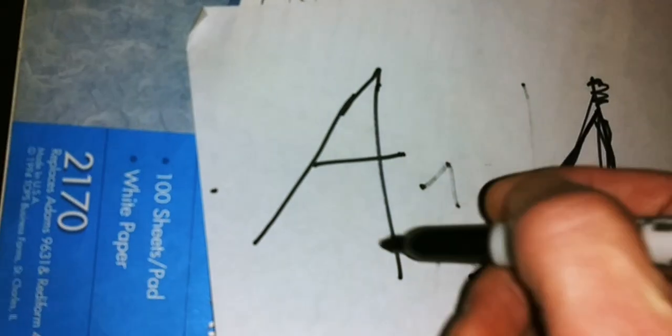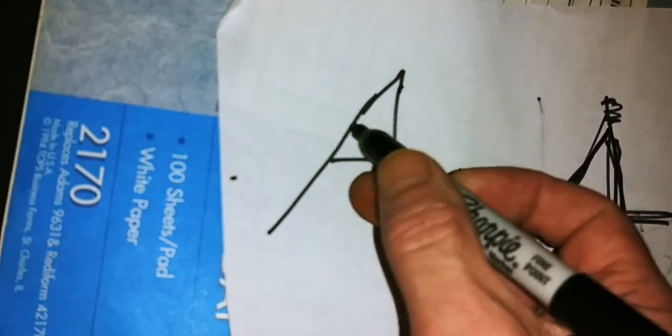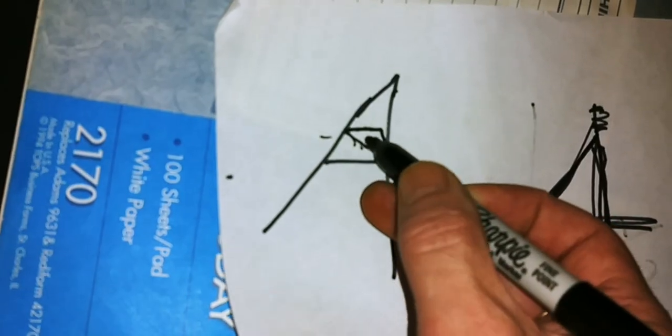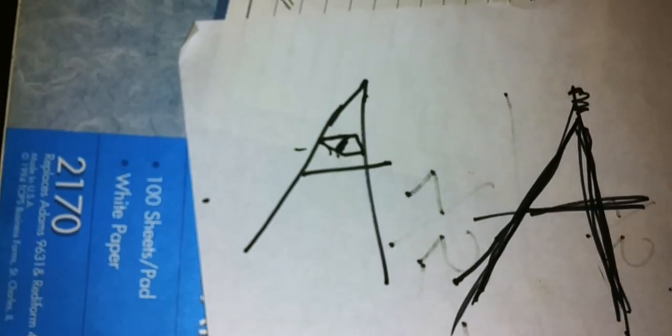If we turn it right side up, yes, we have basically a crude symbol of the Freemason compass. Okay? And of course, we put the eye in there, the all-seeing eye, or the eye of perdition.